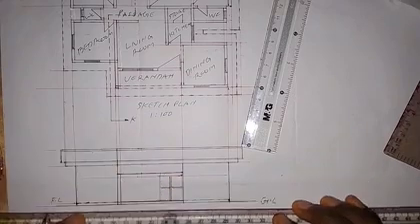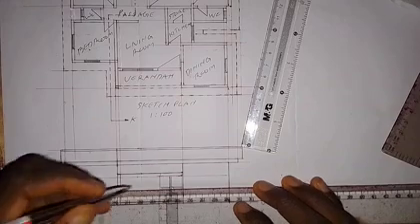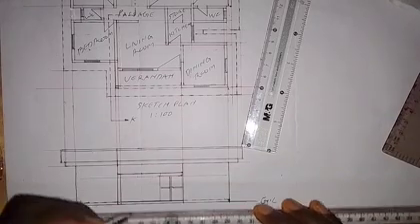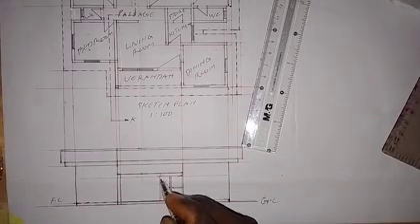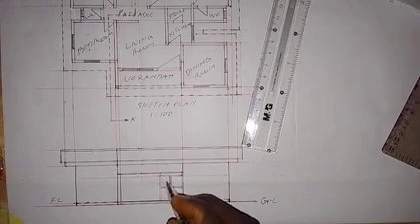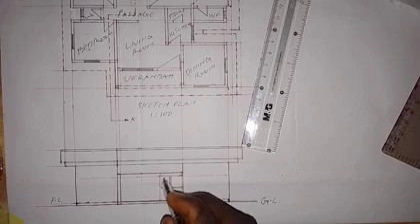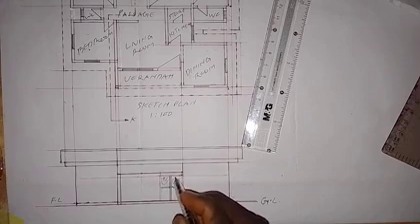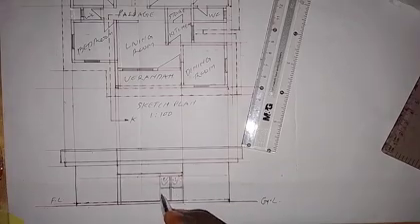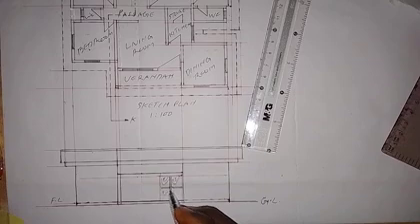Okay, so I'm not going to put any design, so I'll just show that this is wood. I've created the panel, just that I'm not designing them.